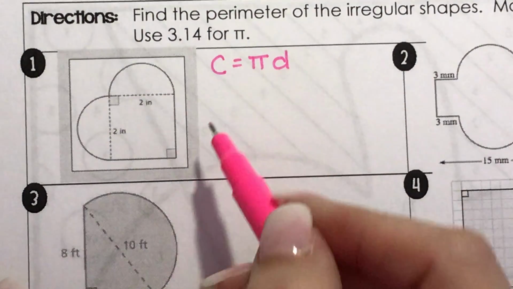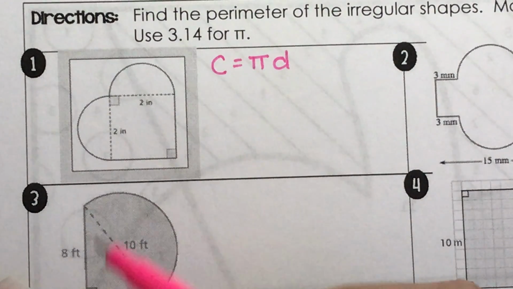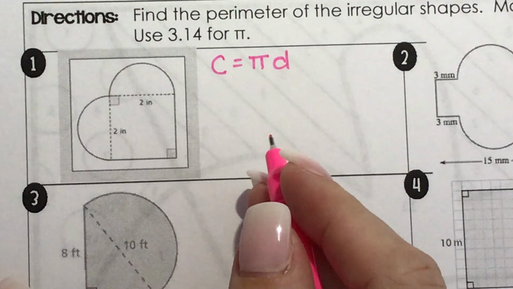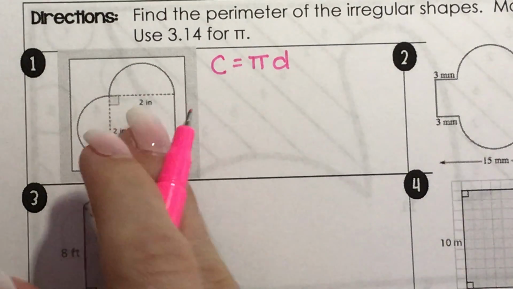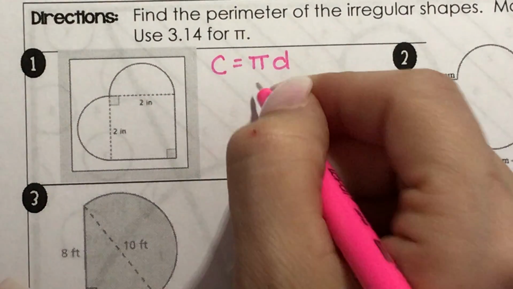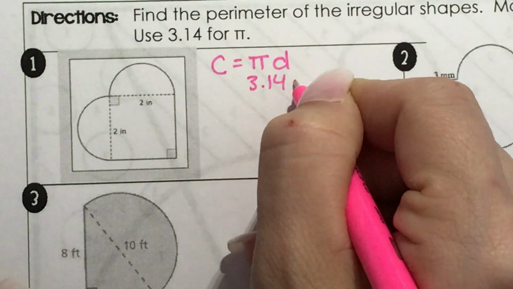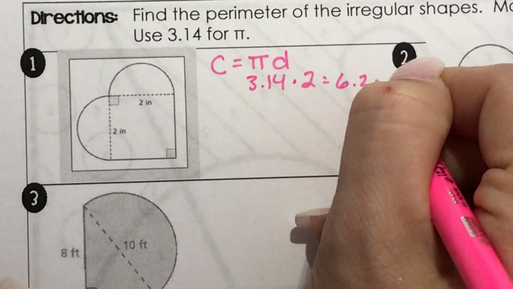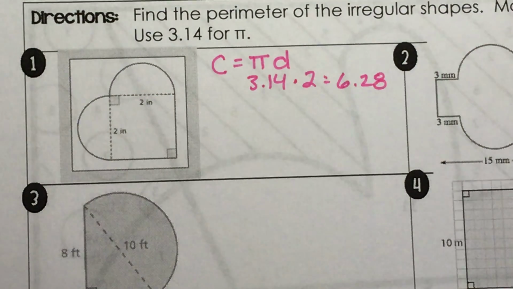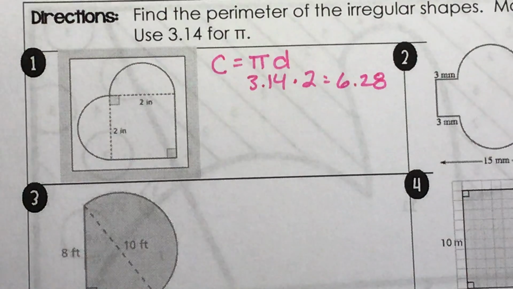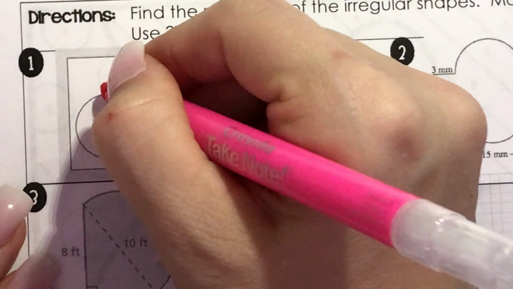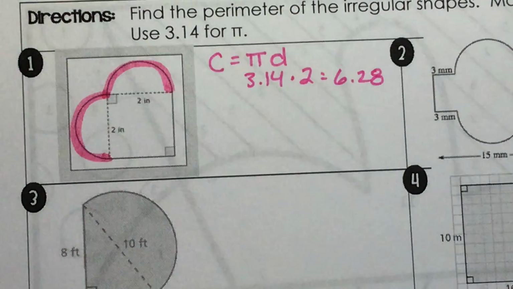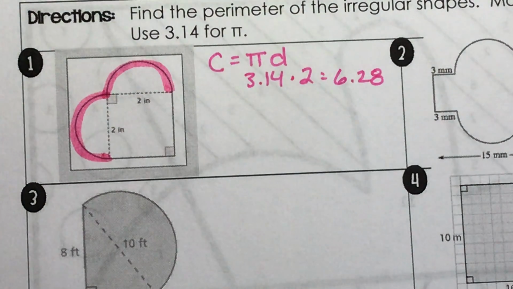Okay. So how many half circles do I have? 2. So that makes a whole one, right? So do I need to divide this by 2? No, because I have a whole circle. So we've got 3.14 times diameter, which is 2, and that gives us 6.28. You guys will start memorizing that because you'll use it a lot. So that 6.28 represents... Yes, thank you. That part of the heart, okay?